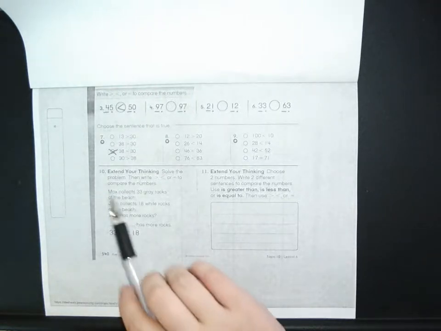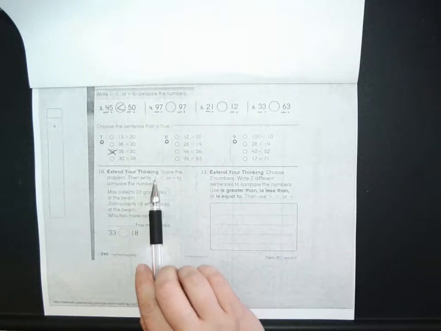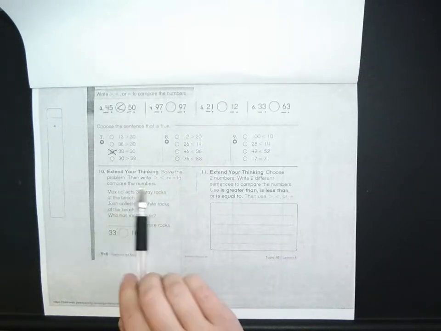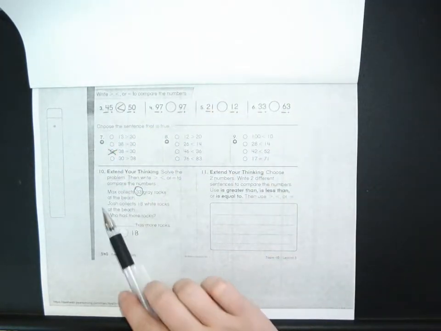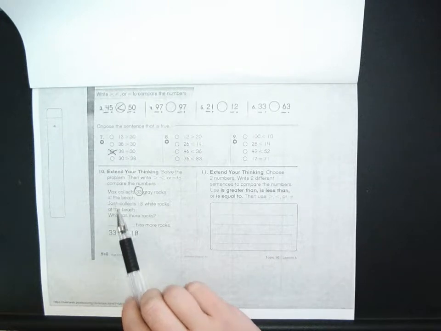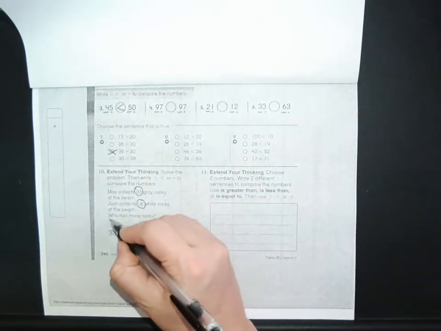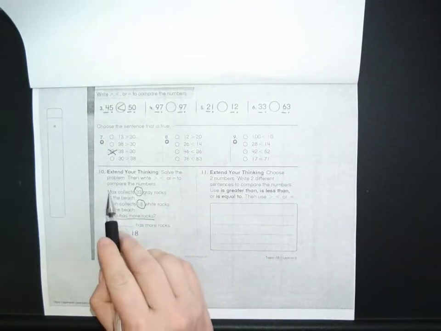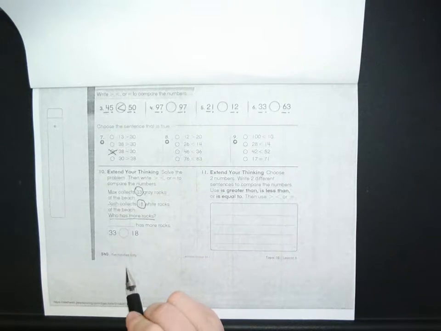and 11. Okay, number 10. Solve the problem, then write greater than, less than, or equal to compare the numbers. Max collects 33 gray rocks at the beach. Josh collects 18 white rocks at the beach. Who has more rocks? So Max has 33 and Josh has 18.